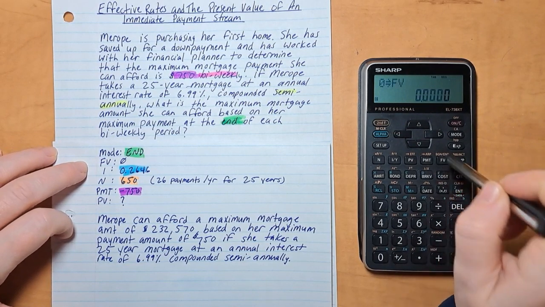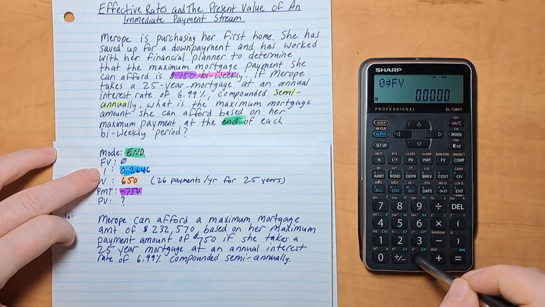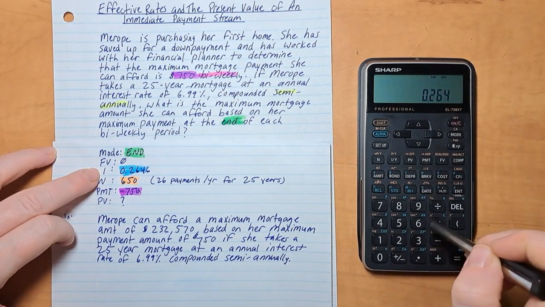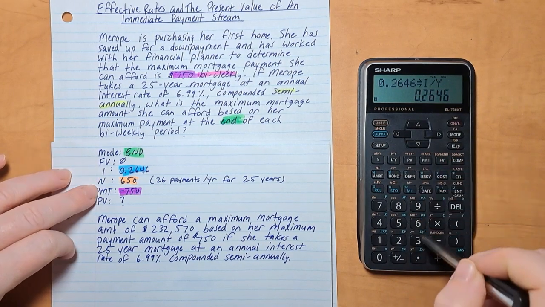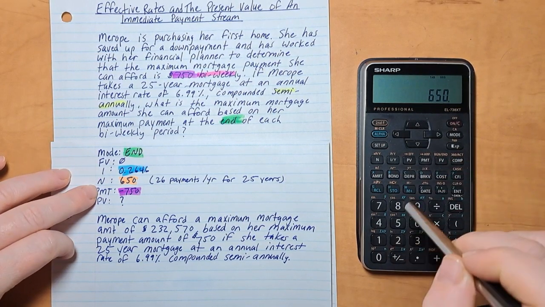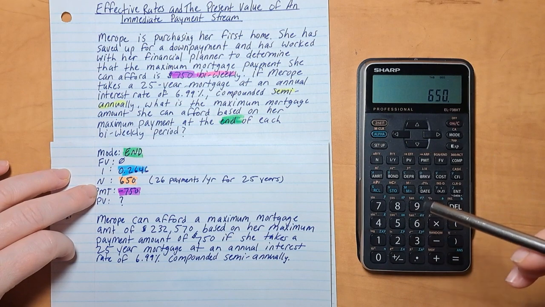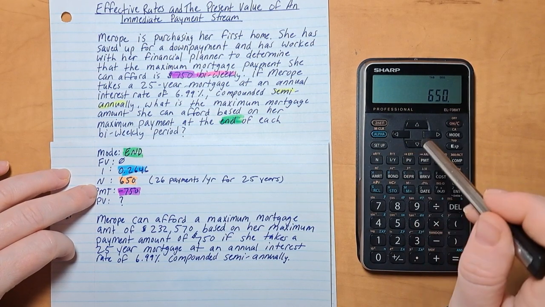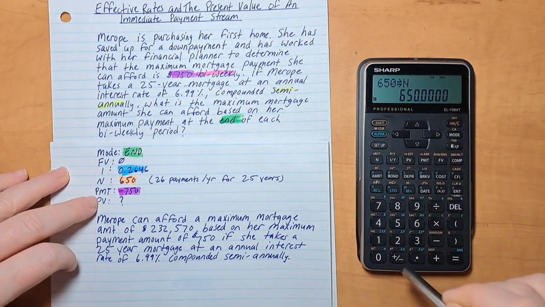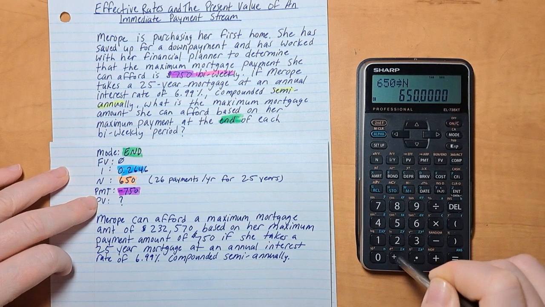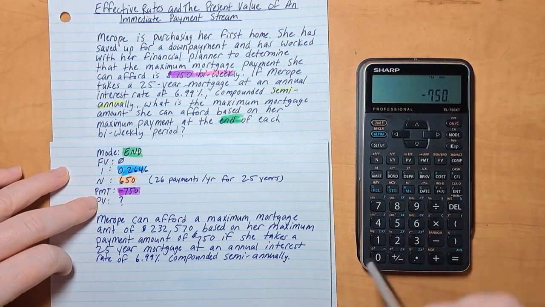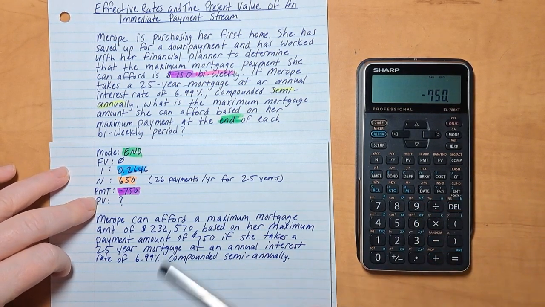So 0 future value. Interest is 0.2646, with 650 as the time period. Our payment is 750, and it is negative because it is leaving her hands and going to pay off her mortgage.